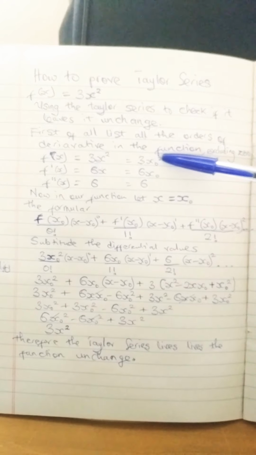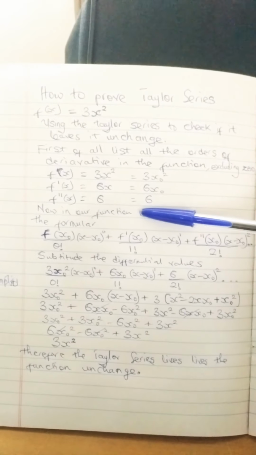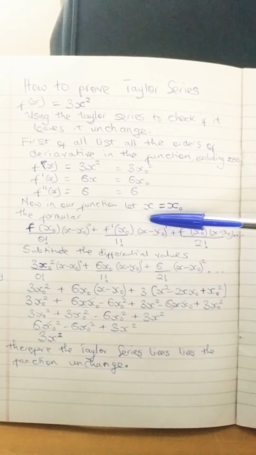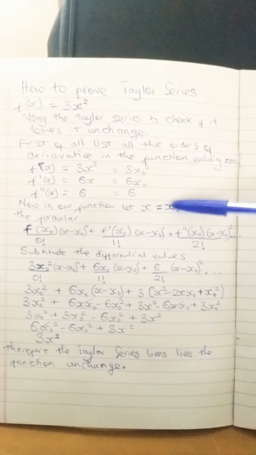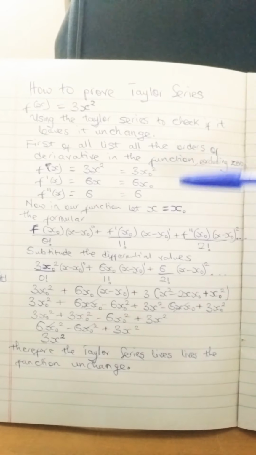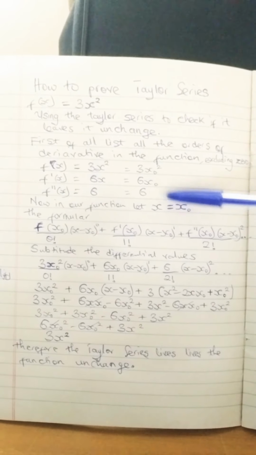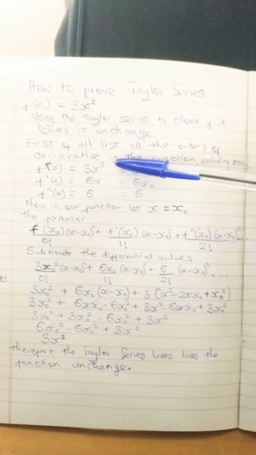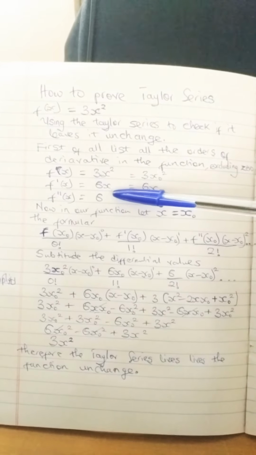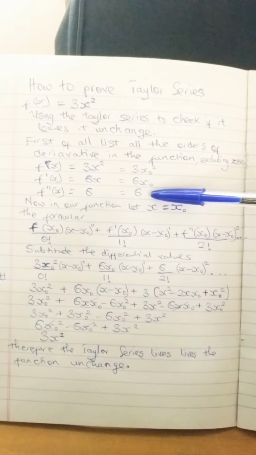You may ask what the meaning of this is. We will get to it. Okay. Now, in our function, let x be equal to x0. So wherever we are going to see x, we are just going to replace it by x0. So note this very carefully. One mistake, one omitting of this 0 will render your answer wrong. Do you get it? Now, that is why we have 3x squared, but we've changed it to 3x0 squared. We have 6x here. We've changed it to 6x0. And there's no x, so it maintains as it is.